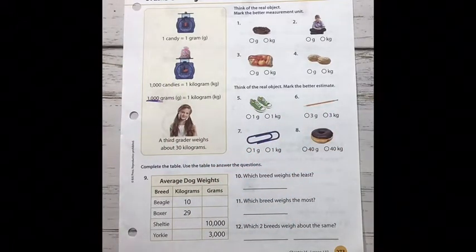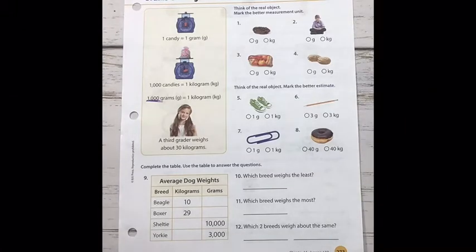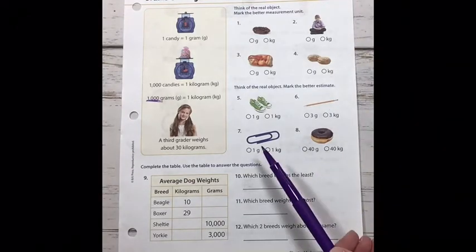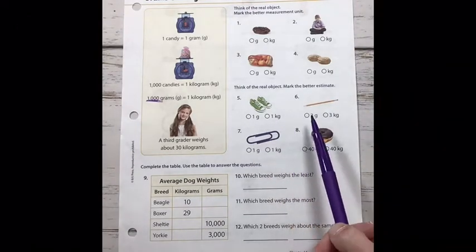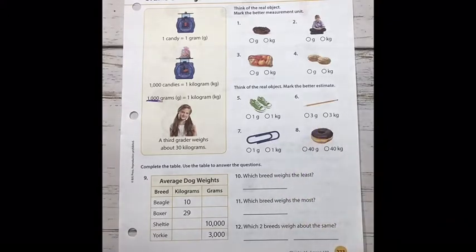So we are going to start following the same pattern. We're going to decide, should we do grams or kilograms? Then they're going to give us actual measurements. We're going to decide the estimate. Remember, think about the actual object in real life. We have another chart down here.